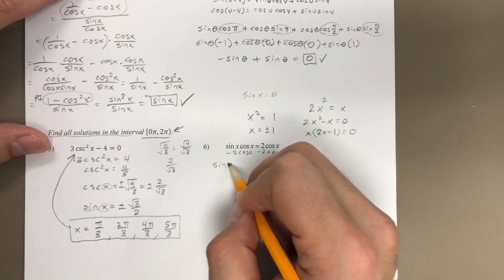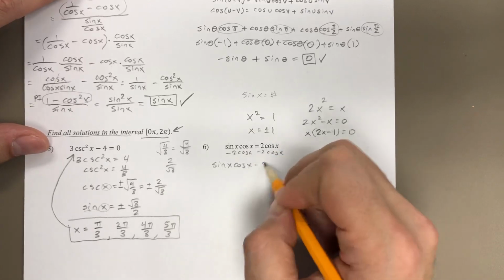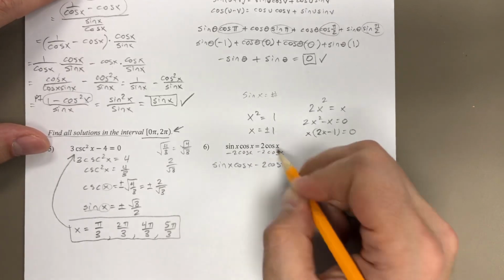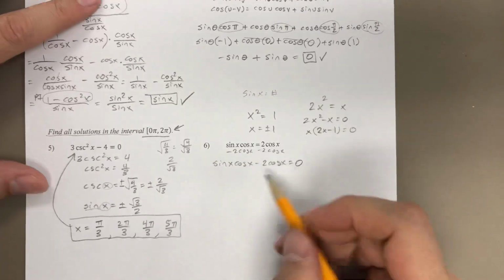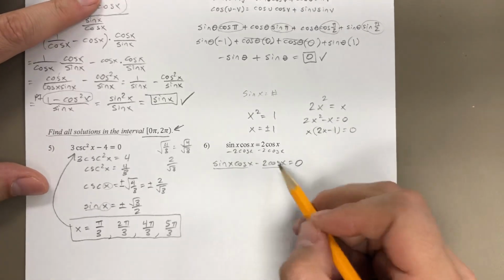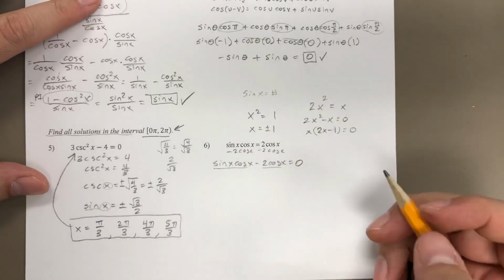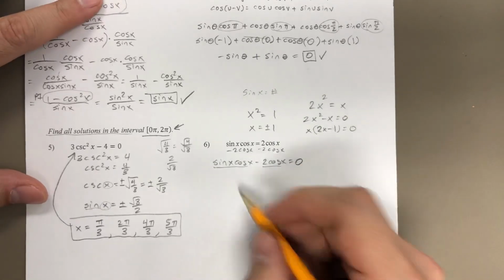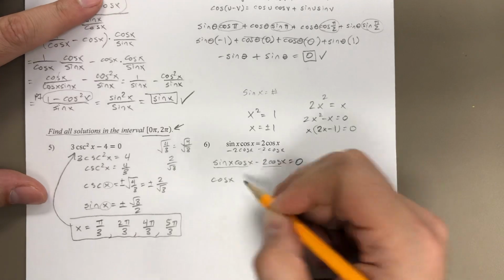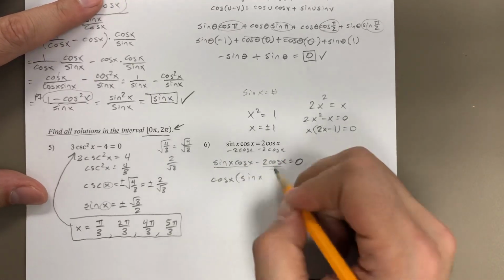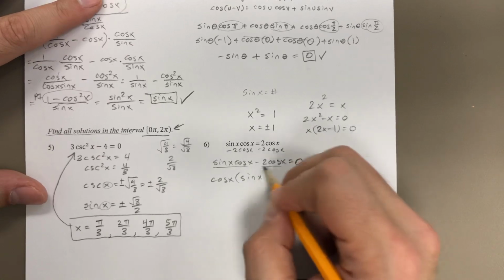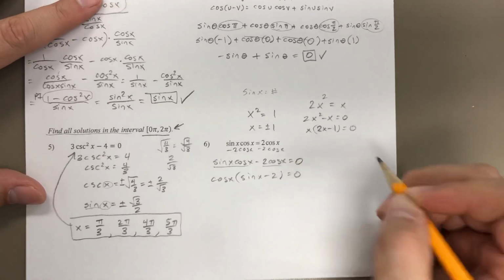We get sine of x, cosine of x, minus 2 cosine of x, and then 2 cosine of x minus 2 cosine of x is 0. Now you look at the 2 different terms, and you notice that both of them have cosine of x in them. So we're going to factor out a cosine of x, so we get cosine of x factored out times sine of x, that's what's left over here. And then if I factor out the cosine of x here, I get minus 2 equals 0.